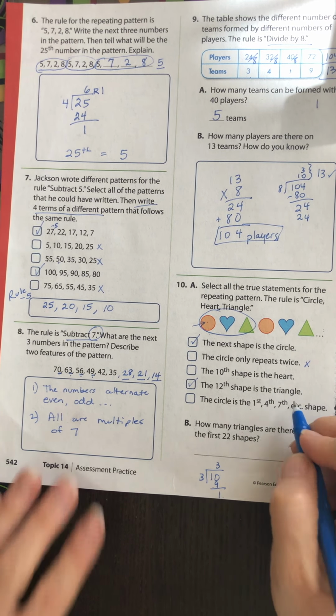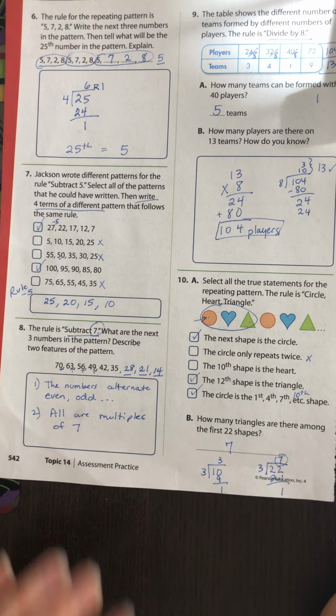Part B says, how many triangles are there among the first 22 shapes? So again, we'll divide 22 by 3. So we get 7 full repeating patterns. That's 21, so we have 1 remaining. So then we'll be on the circle again. So we've got 7 triangles, 1 in each of those. So there are 7 triangles among the first 22 shapes.